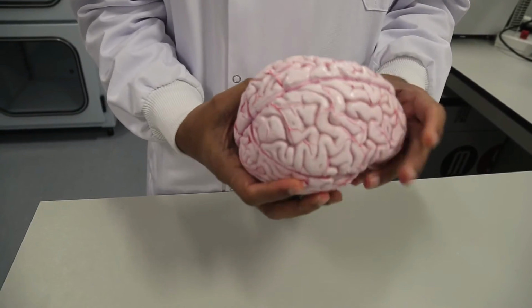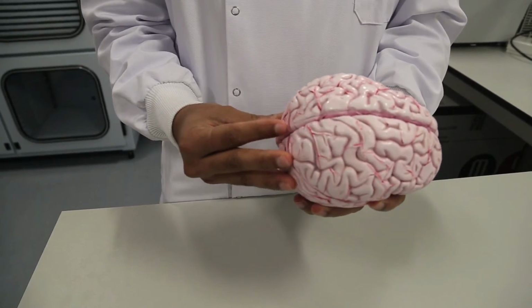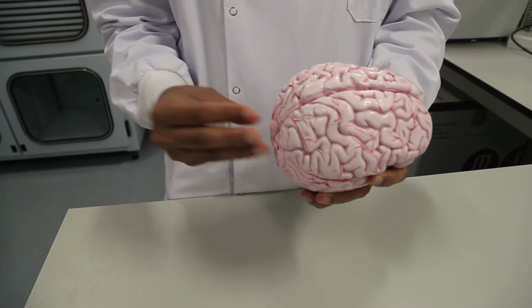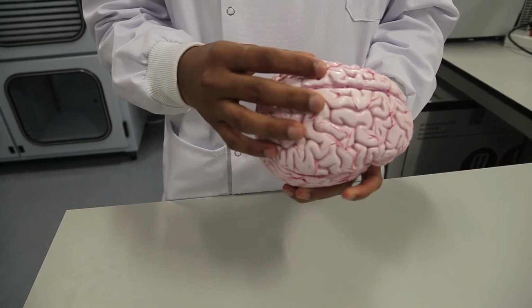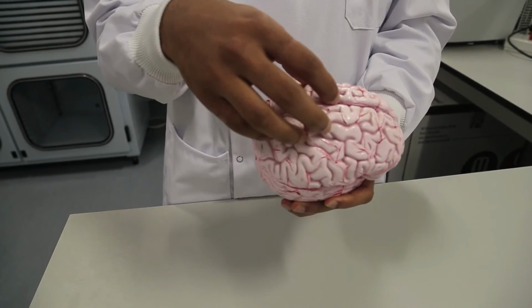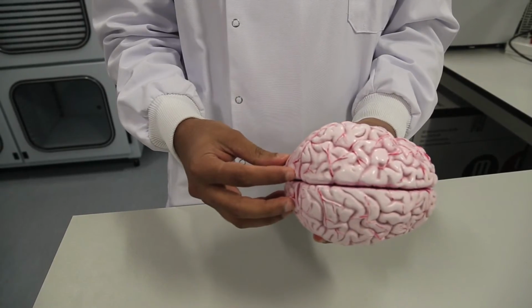Now coming to the main part of the brain, the cerebrum. The cerebrum is also called the seat of intelligence because it processes very complex information. The cerebrum can be divided into four main parts: the frontal cortex, the parietal cortex, the temporal cortex, and the occipital cortex. The frontal cortex processes very complex thinking, such as logical thinking, reasoning, your emotional intelligence, etc.